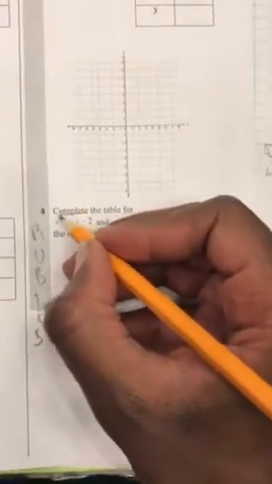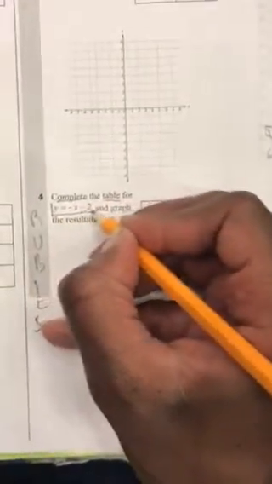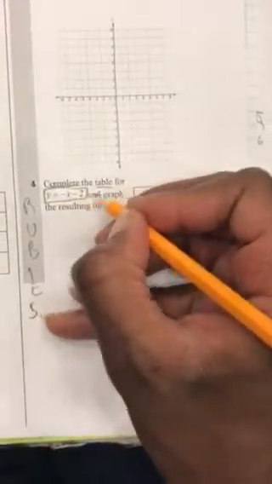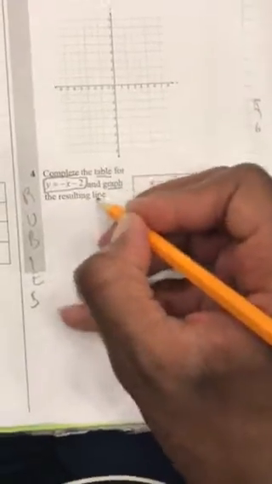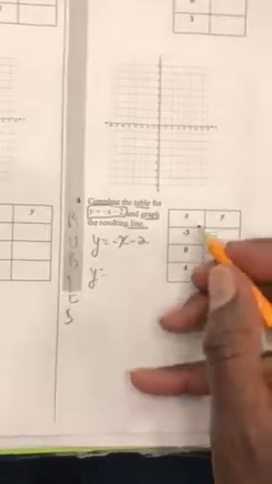So I'm going to read it a second time and say complete the table, and I'm going to box y equals negative x minus 2, graph line. So now all I'm going to do is rewrite that equation as y equals negative x minus 2. Y equals, well, now I'm going to put in all of my values for my x column. So let's go ahead and see that.